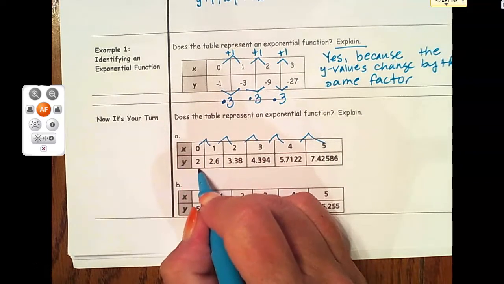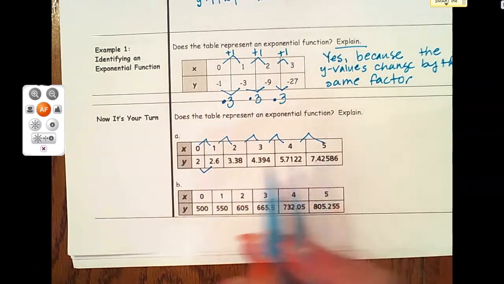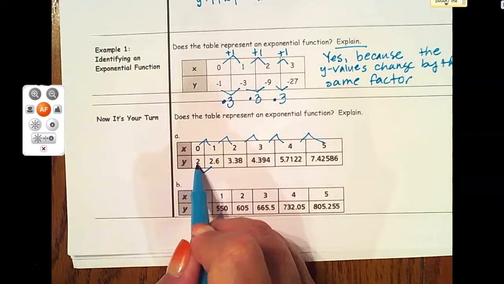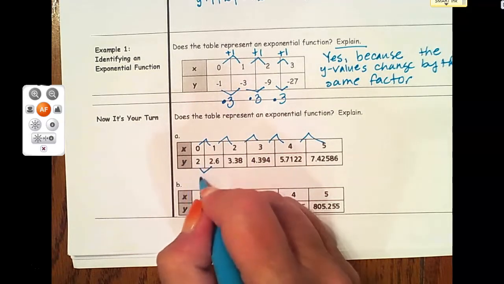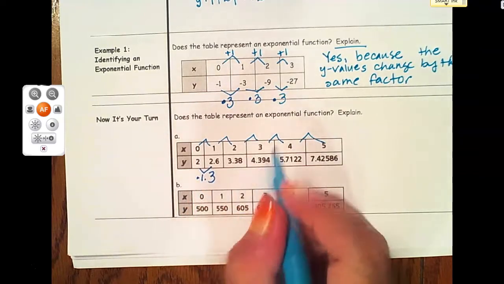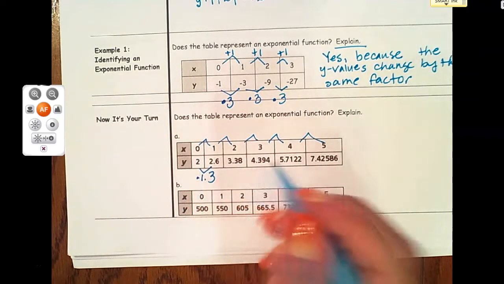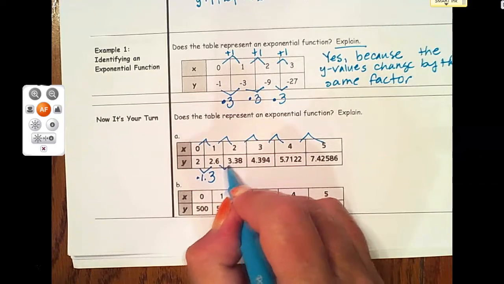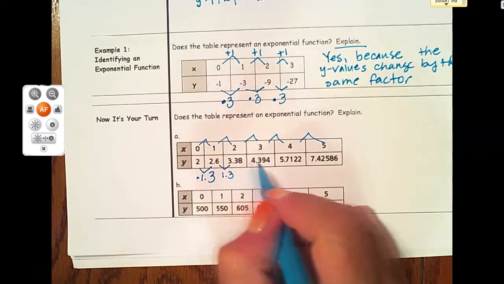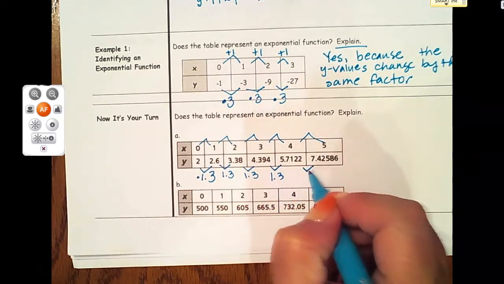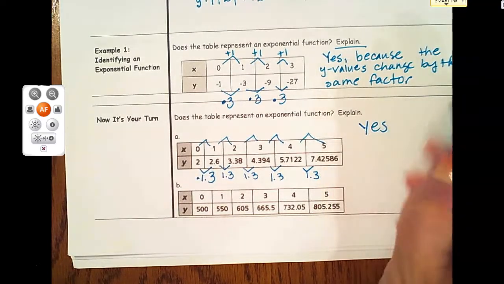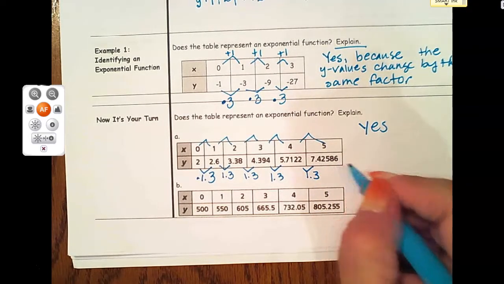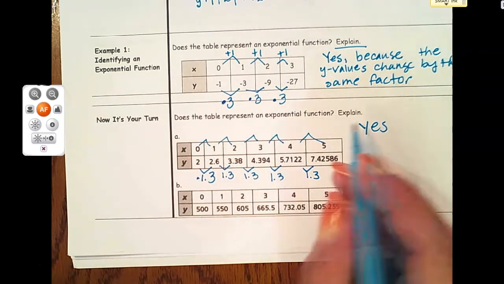In letter A, this was definitely a calculator problem. In order to find out what we multiply by 2 to get 2.6, we have to take 2.6 divided by 2, and when we do that, we get 1.3. And so then I want to check each time. If I take 2.6 times 1.3, do I get 3.38? Yes. Times 1.3 every time. So the answer would be yes, they are exponential, and that's because this one you multiply by 1.3 every time.